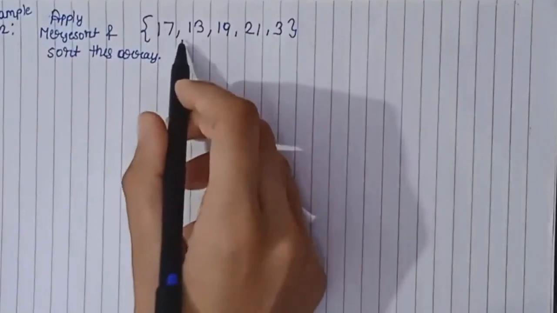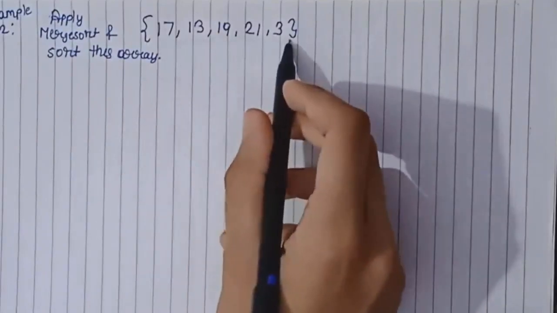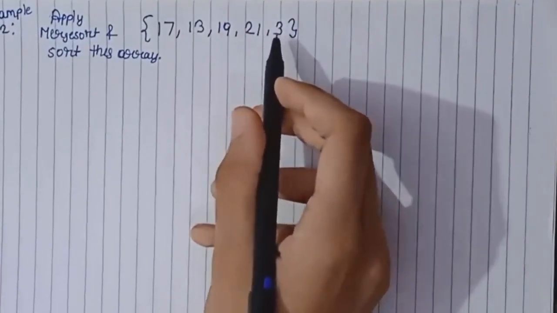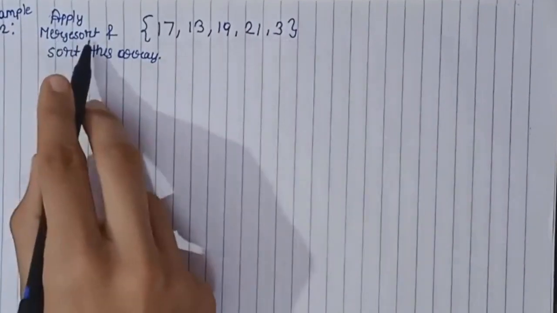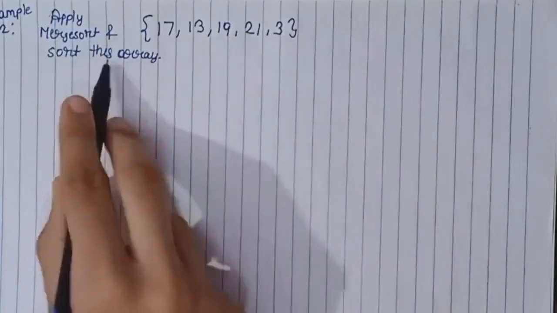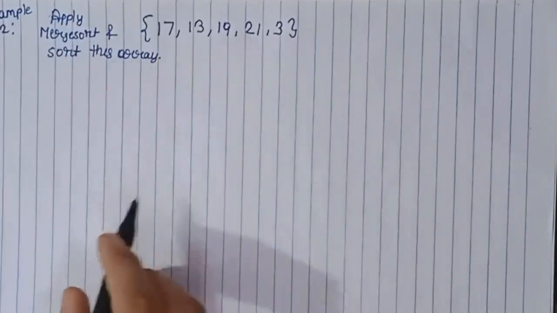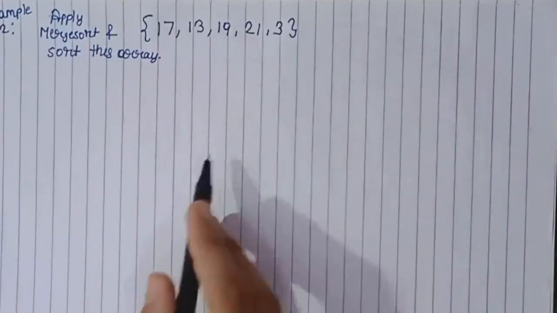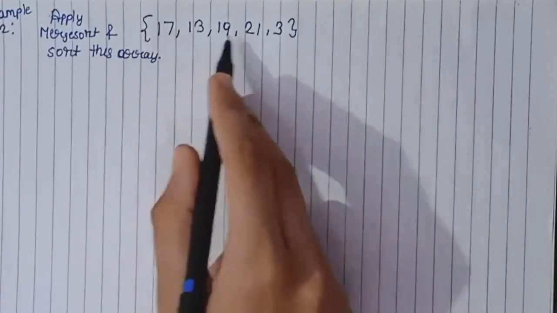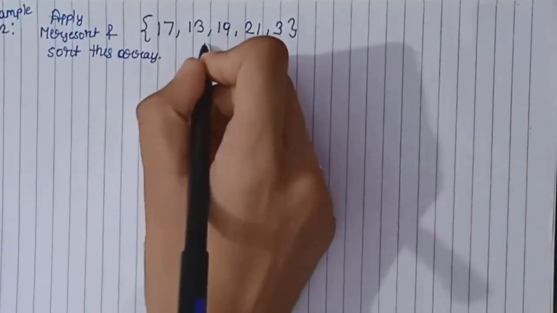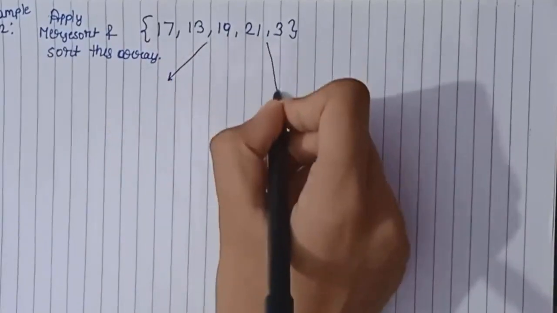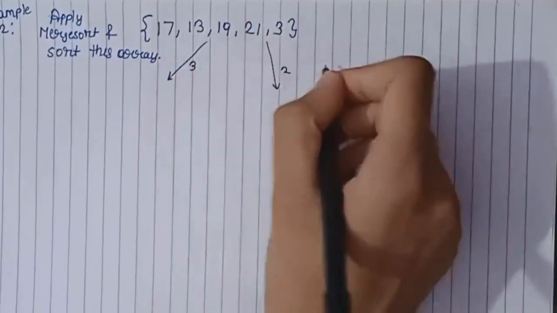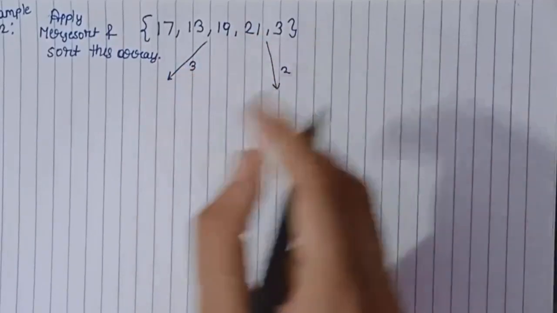So here I am taking another example of this array. This array contains 5 elements, and now we will apply the merge sort algorithm on this array and try to sort it. Again you will note that this is not a single element array, so the division procedure will enter into the game and divide it into two arrays. It will divide it in the ratio of 3:2, greatest to smallest, because I am choosing that here.